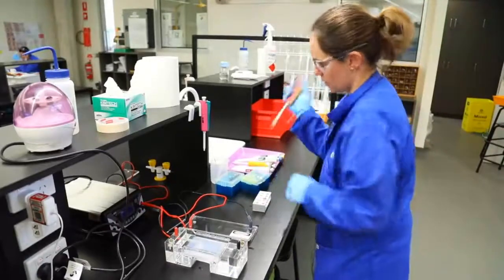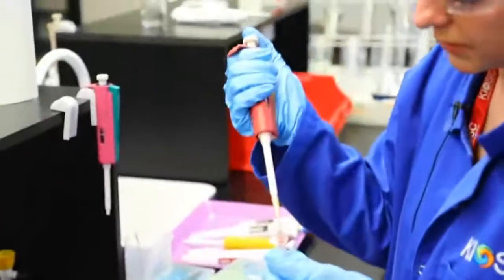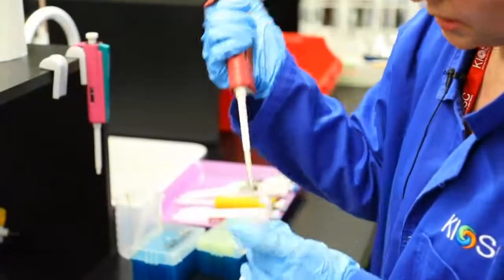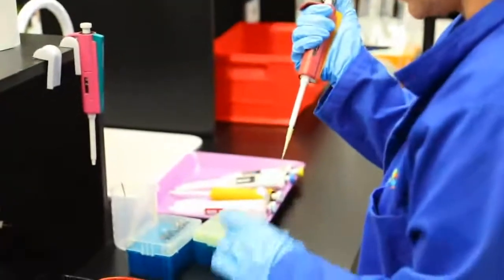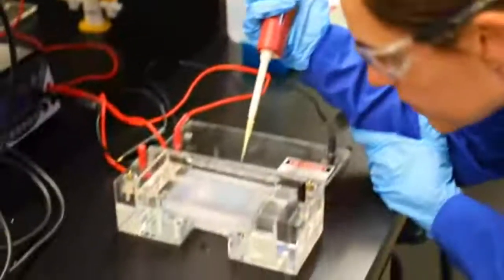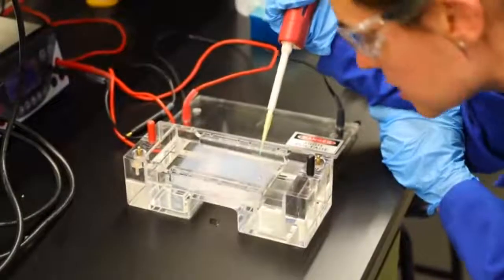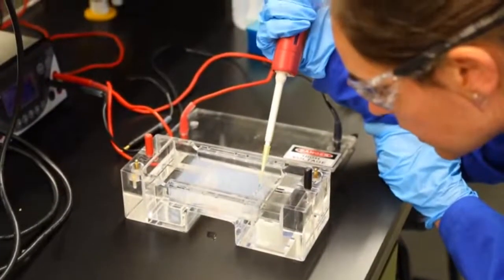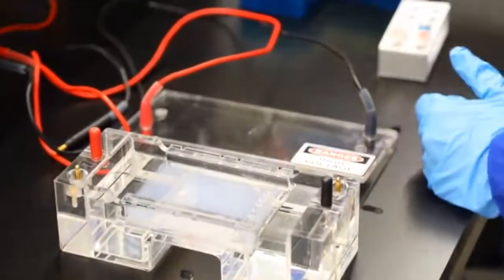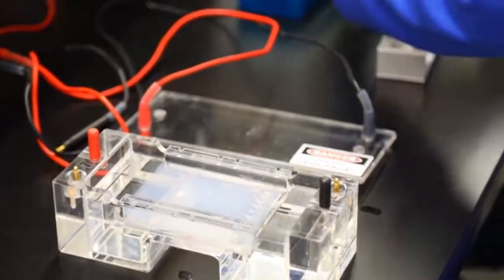Okay, so we're going to be putting our ladder in the first one. And we're going to do it a bit differently. We're going to put our ladder in the center. And for you guys, it's really good to see having ladders in different spots. I'll show you when you do your prediction, we have you doing it in the side. Okay, so we've got our ladder in there. Get a new tip.